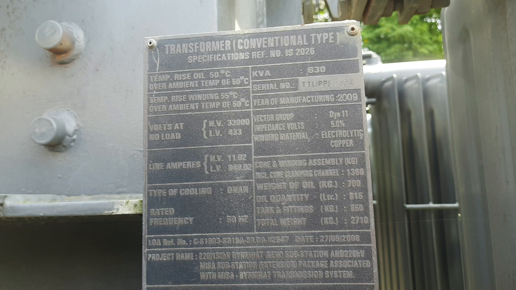And then the air that we use for cooling is through the radiators. It is happening naturally, this is natural air only. There is no fan installed. That is the meaning of ONAN. Your type of cooling system is ONAN.